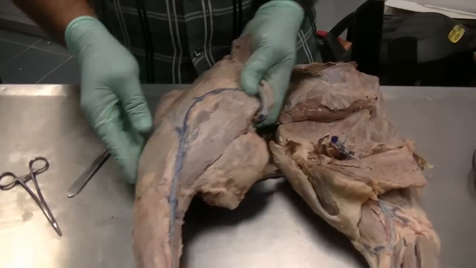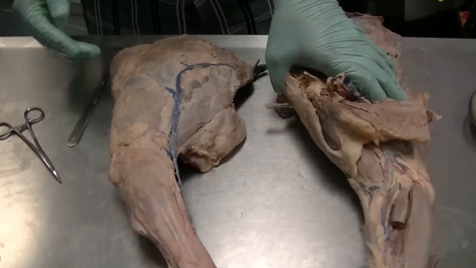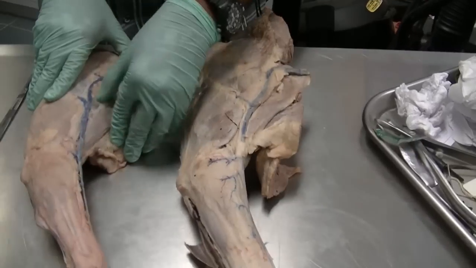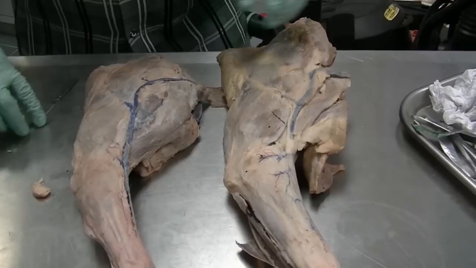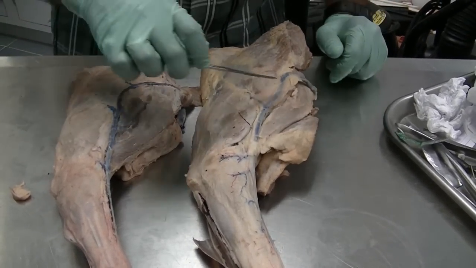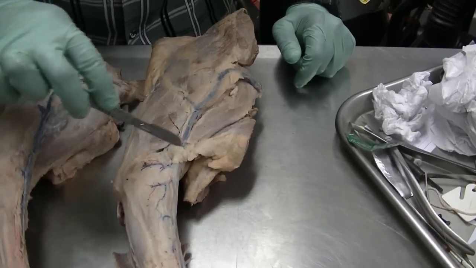So we'll look at some of the blood vessels, specifically the veins, which are seen on the lateral aspect of the shoulder. We compare both of these specimens, and what we see here, we might see some variations in terms of size of some of those veins. As we see in both of these specimens, let's talk about some of these veins which we see injected in blue.